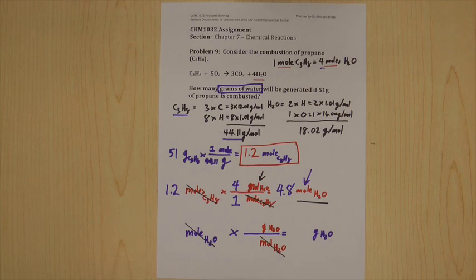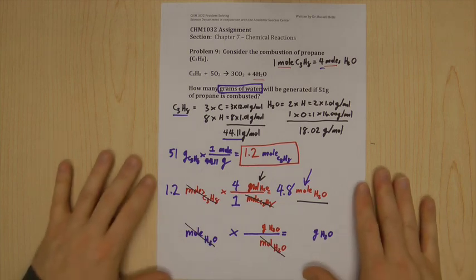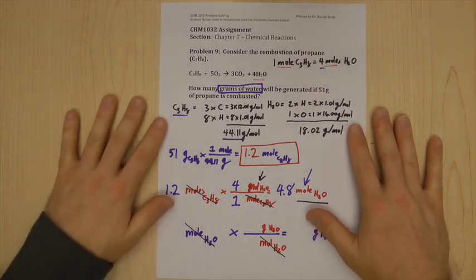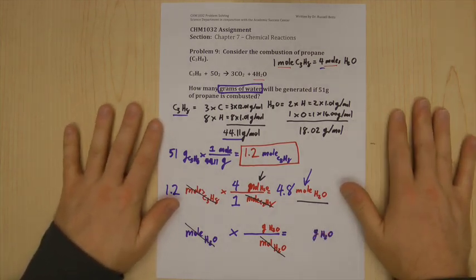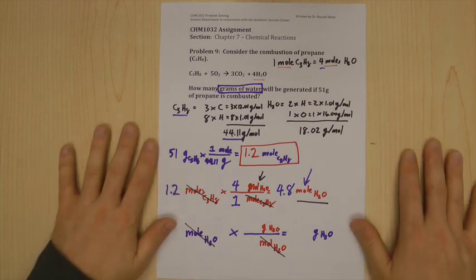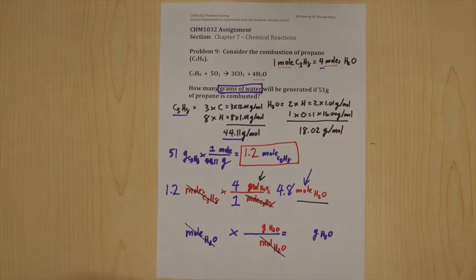Those cancel. Okay? I hope that you're seeing that we're doing the same steps that we've been doing for conversions right here. We're just, in essence, converting grams to moles of propane, moles of propane to moles of water, to grams of water. It's just 3 different conversions. Nothing that you guys can't handle.